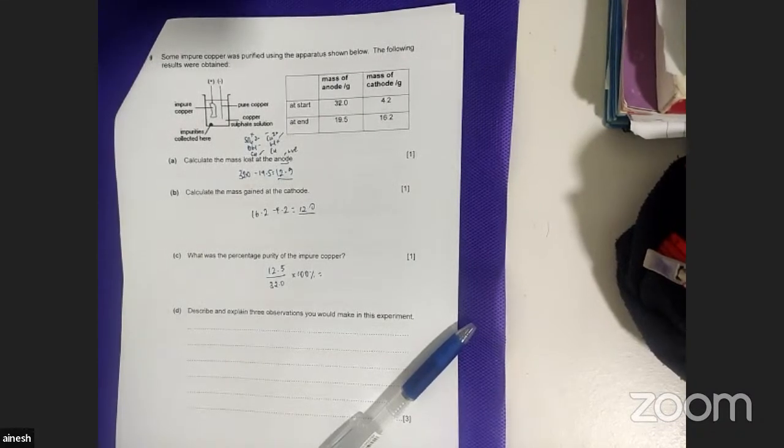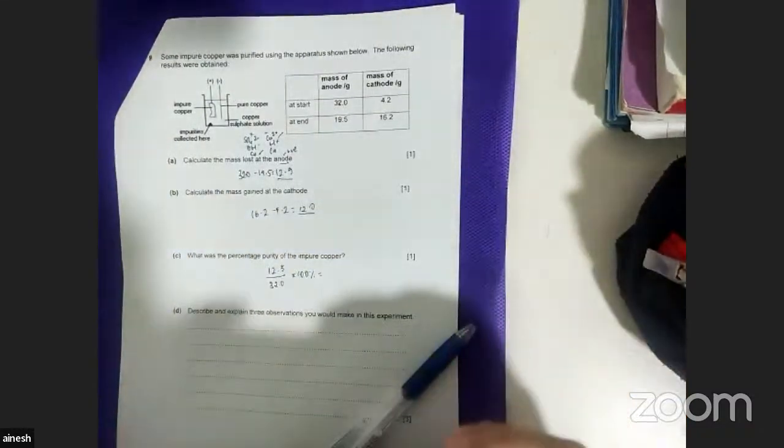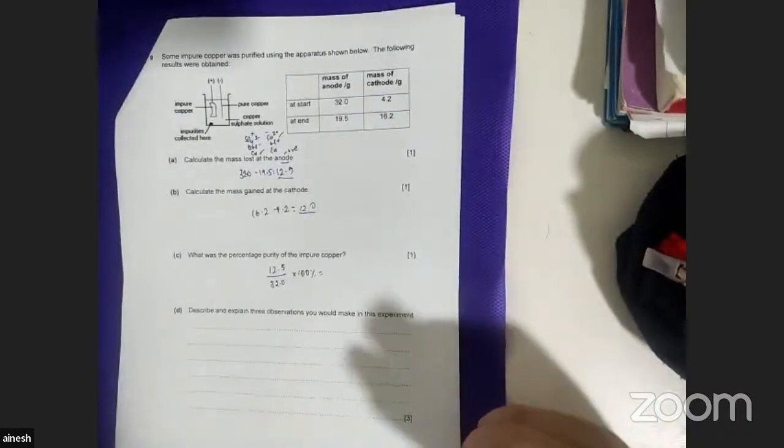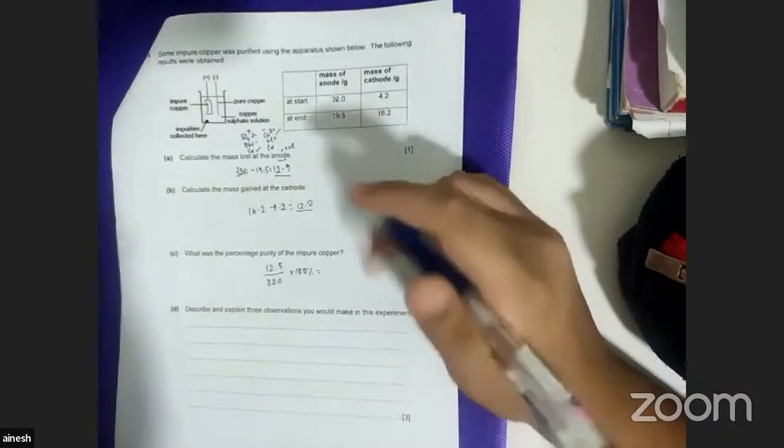Because when Cu wins, what does it become? Cu2+. So you draw a connection to the Cu2+ in order to mention that the Cu that becomes Cu2+ will go and supply the Cu2+ on the negative side.